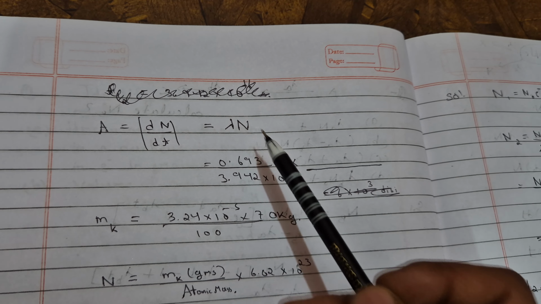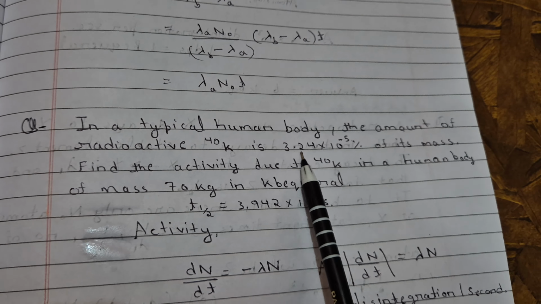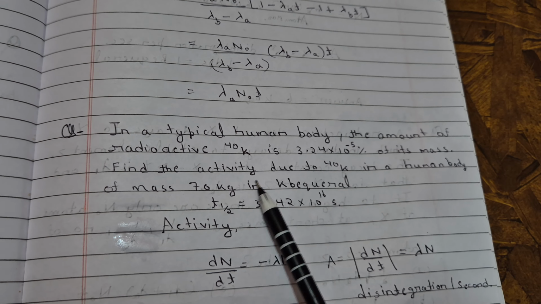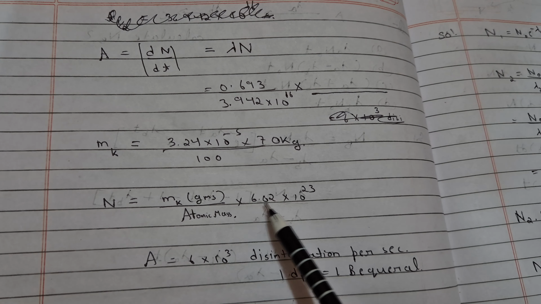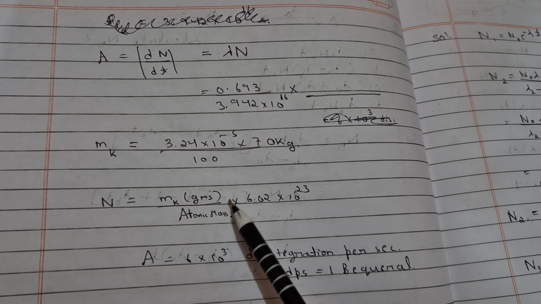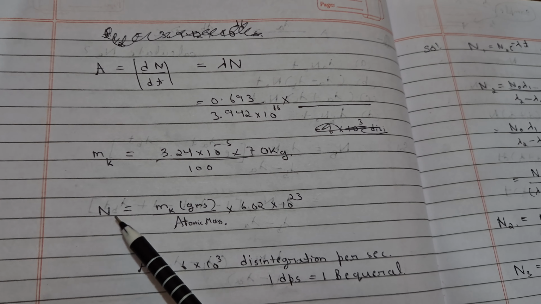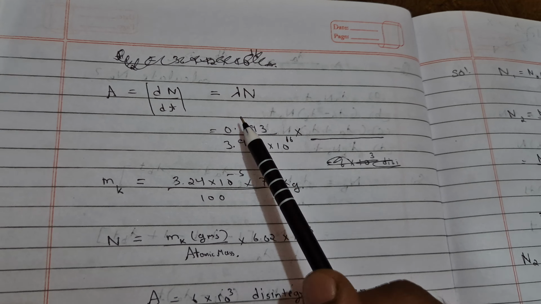Now how can you find N? The mass is given. The mass is this percent of the human mass, that is 70 kg. So you calculate this percent of 70 in grams. Then that mass is divided by the atomic mass, which gives you the number of moles, and multiplied by the Avogadro number, it gives you the total number of nuclei present. You place that here and you get the activity. This will be your answer.